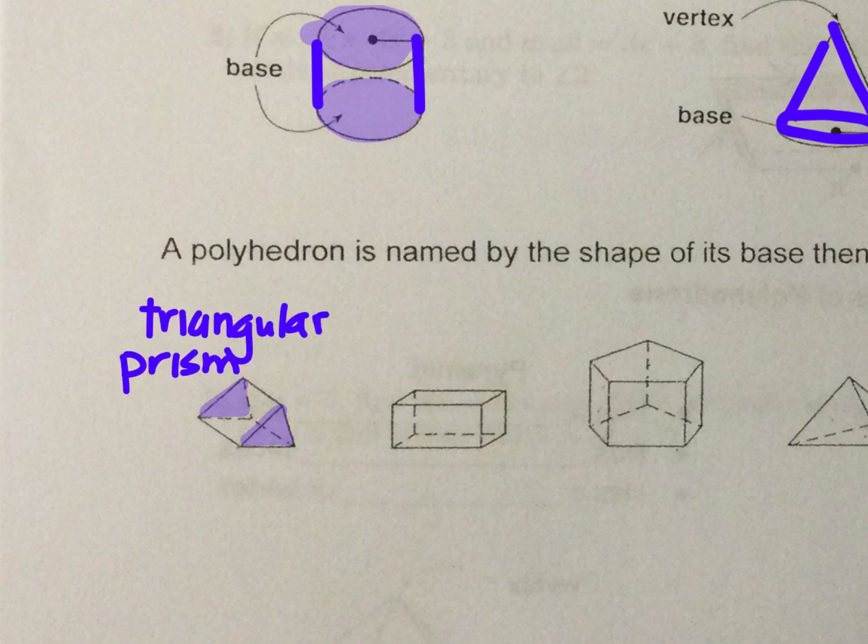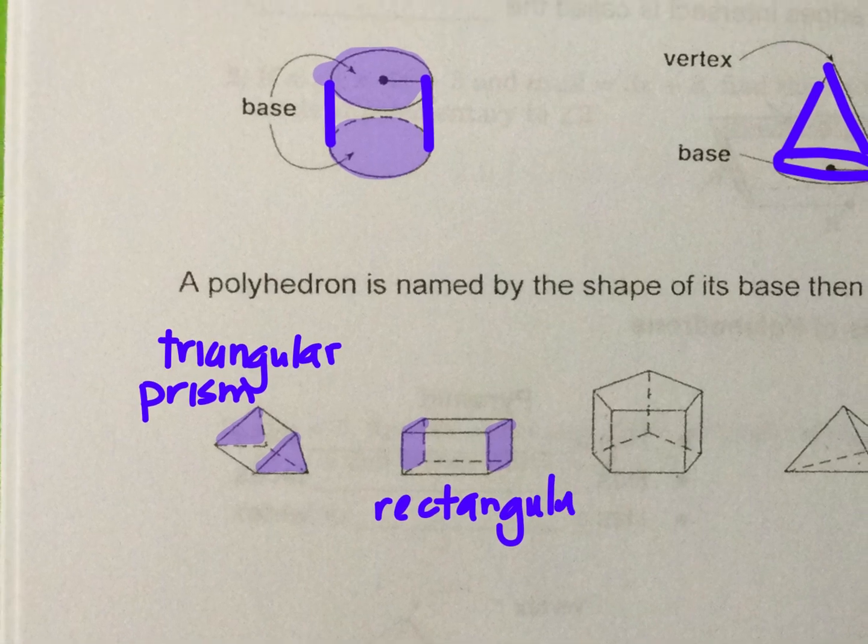This next shape has our two bases, the two squares on the ends, but it's got these rectangular faces. I know the bases look like squares, but we always call these rectangular, and they don't come to a point, so these are prisms, rectangular prism.